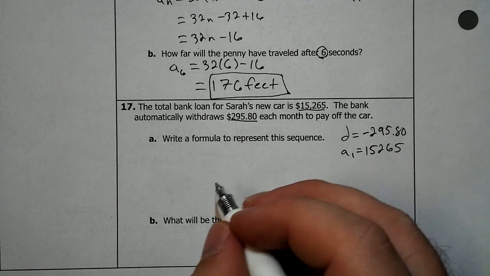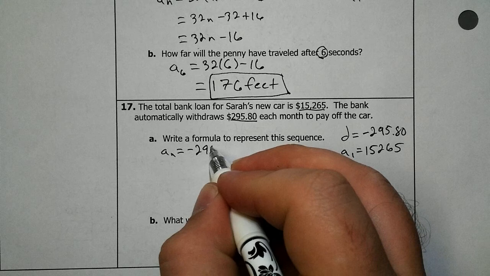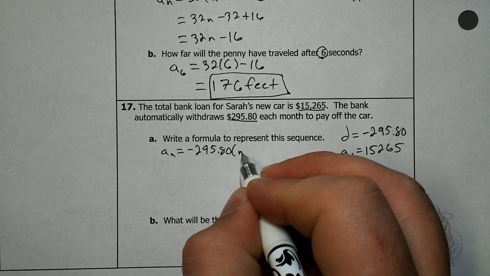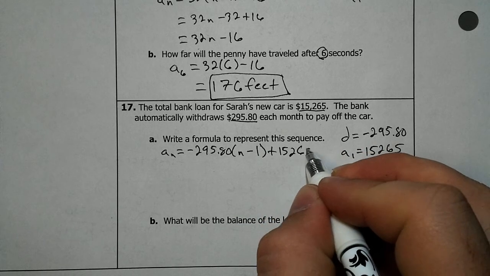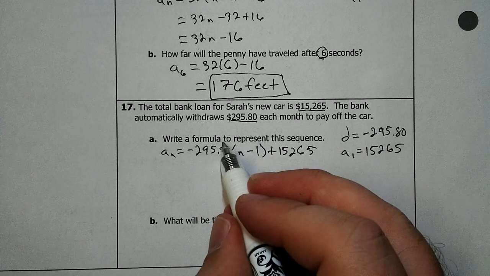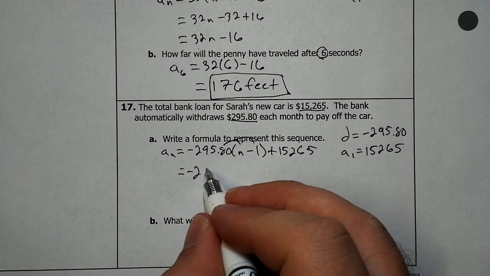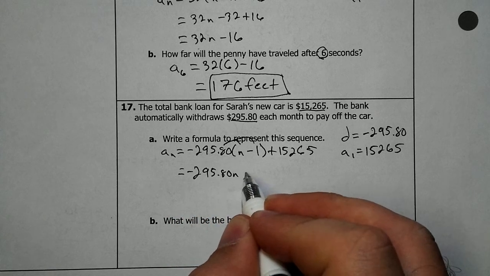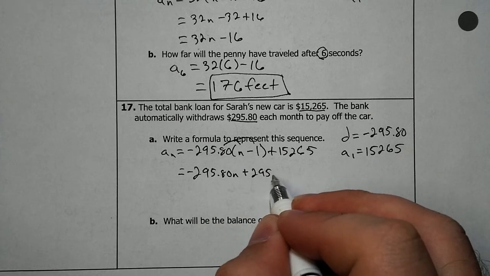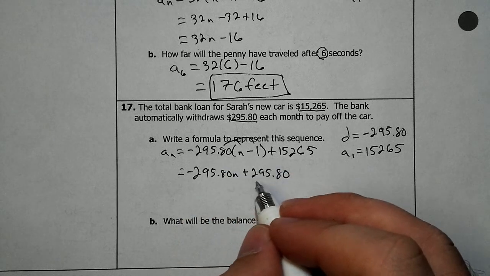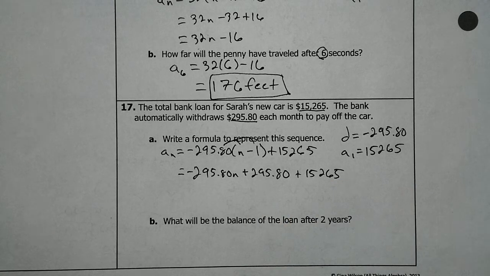Now, let's plug those into the formula. So, a_n is equal to negative 295.80 times (n minus 1) plus 15,265. Don't freak out because they're big numbers. You do have a calculator, okay? Multiply this by n and then times negative 1. So this would be negative 295.80n plus 295.80, because a negative times a negative is a positive. And then we're going to add 15,265.